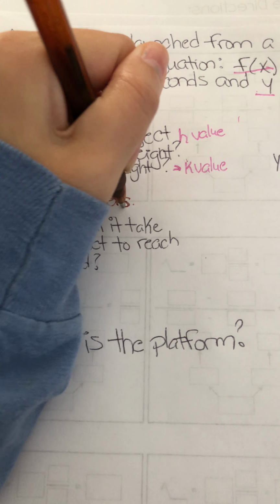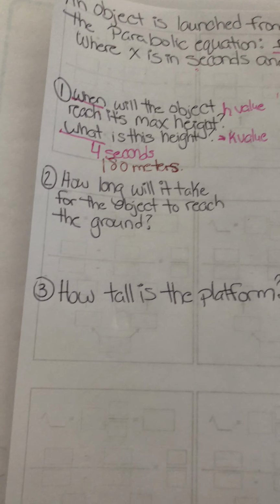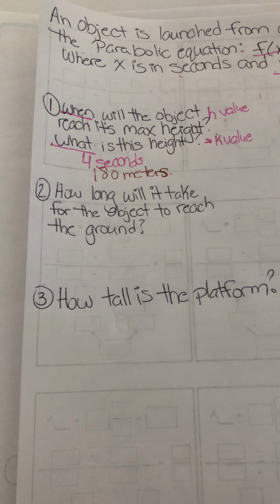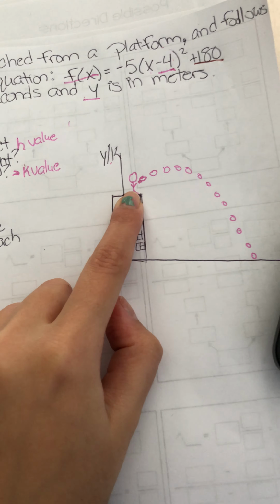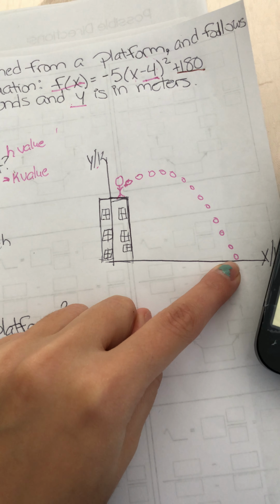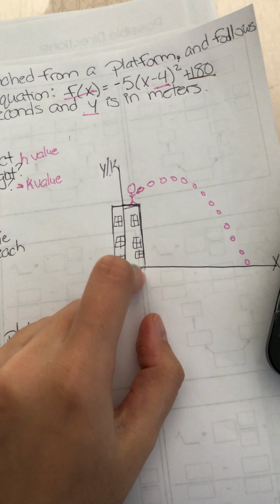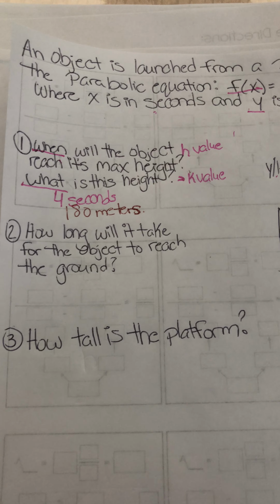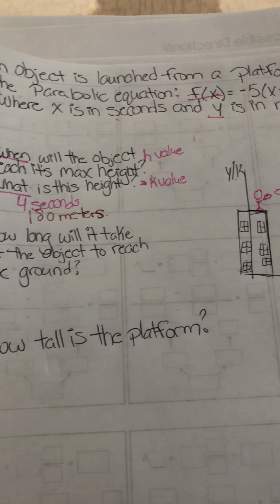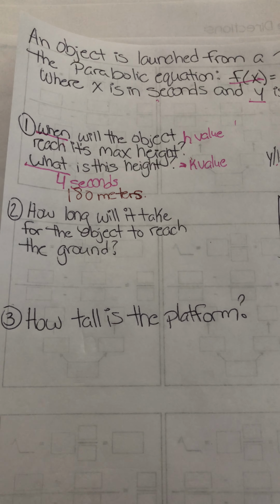My handwriting has gotten so bad, so please bear with me. How long will it take for the object to reach the ground? So how it goes from point A to point B. These are known as your roots. So we need to find the roots of this equation and subtract them from one another. Don't forget that subtraction part.